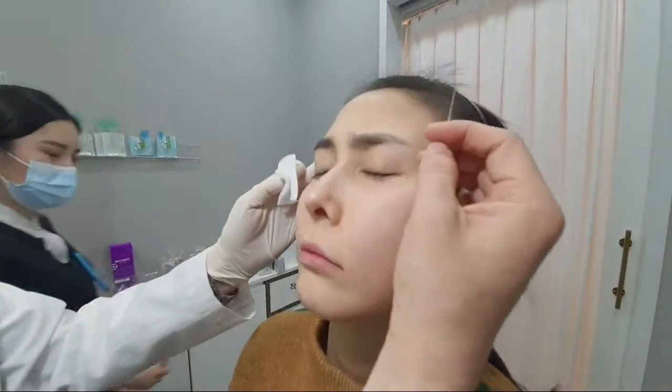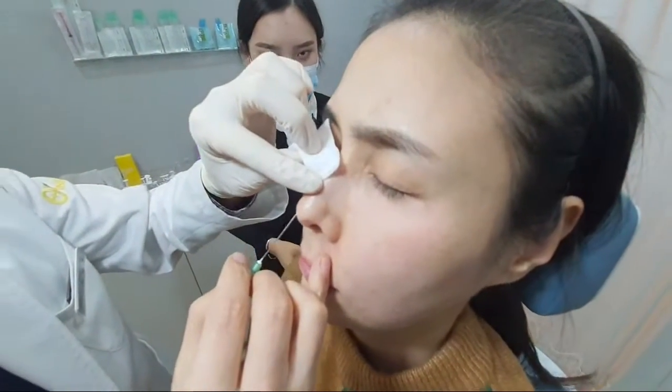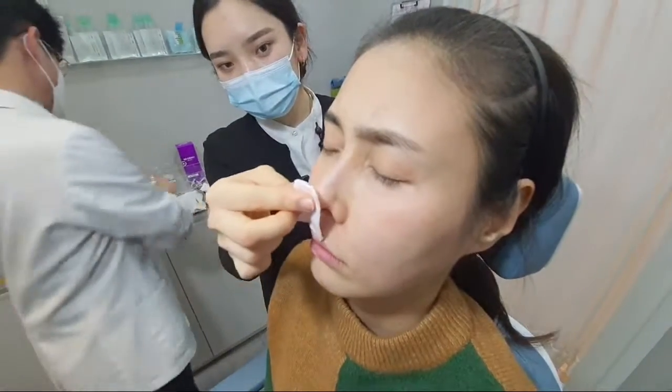Now Dr. Ro is preparing to improve the crooked nose area before the actual injection, just using the punching needle at the point of injection.